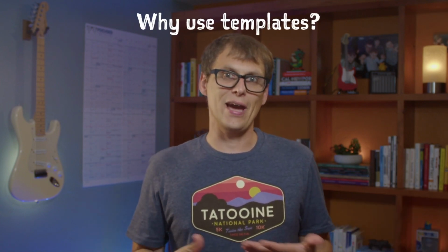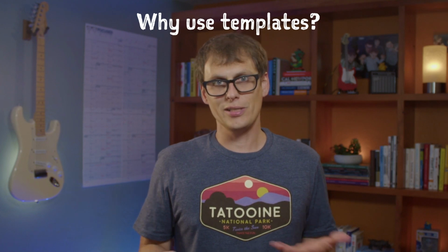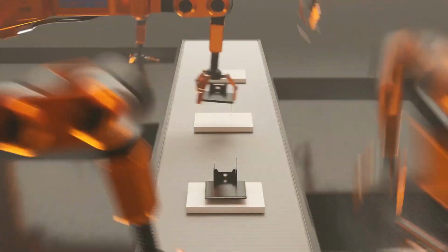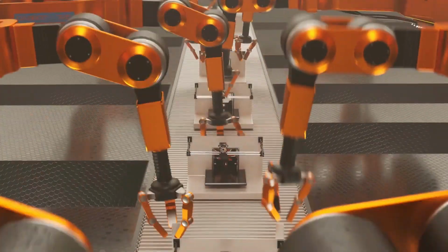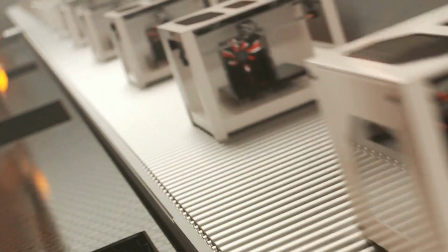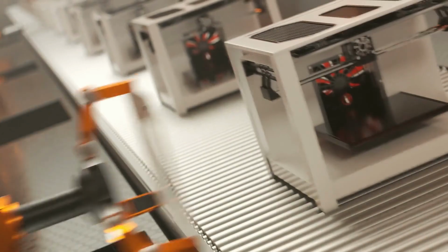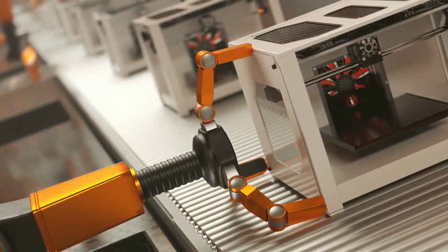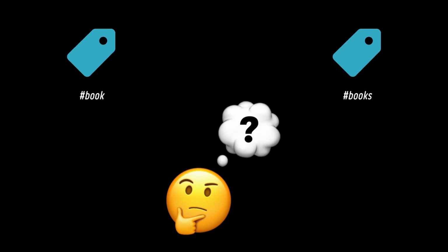It really isn't that hard to retype things as you need them, is it? While it's true that templates do offer an efficiency bonus, that's not the real reason you should use them. The real benefit of using templates is that they provide consistency and they prevent user error. So for example, if you mistype a tag in your Obsidian Vault, you've now created a duplicate tag and you make it harder to find what you're looking for in the future.